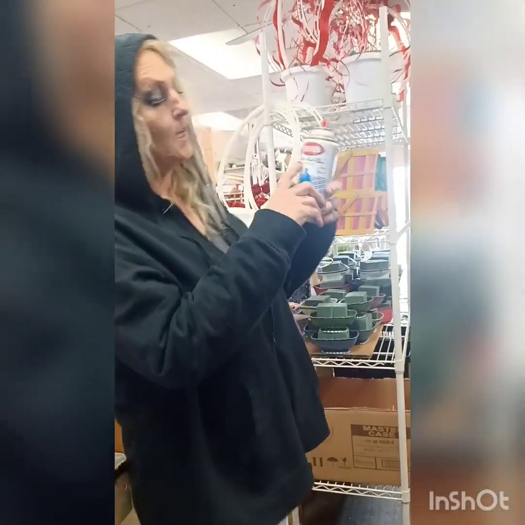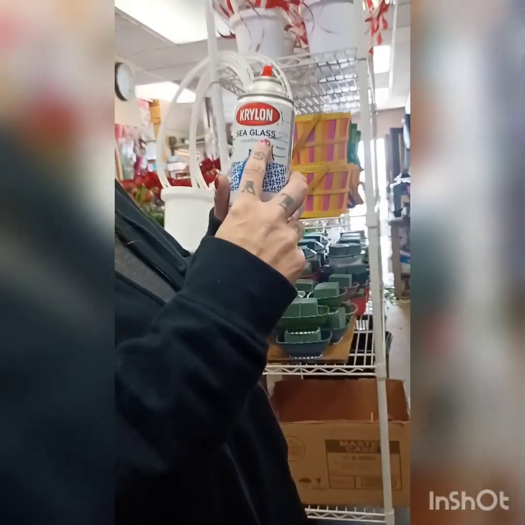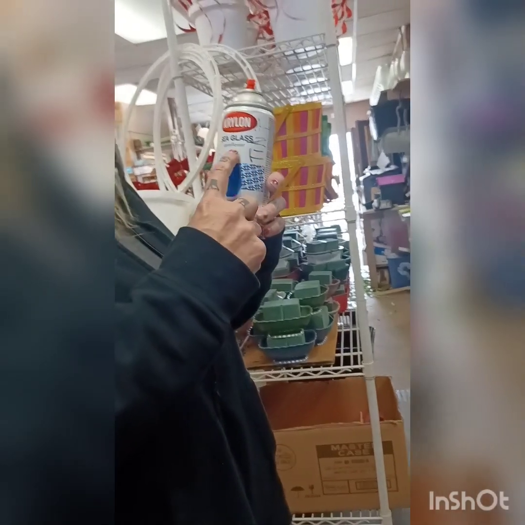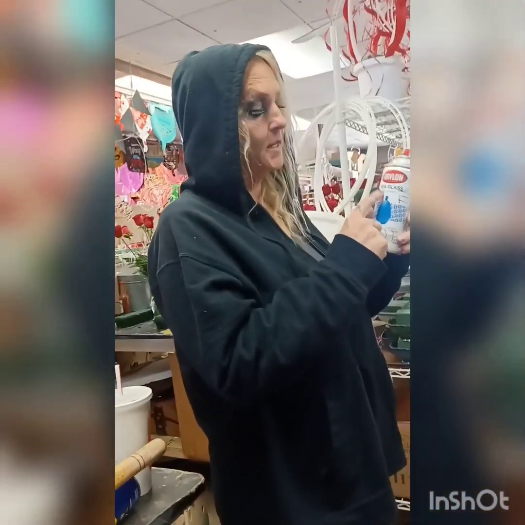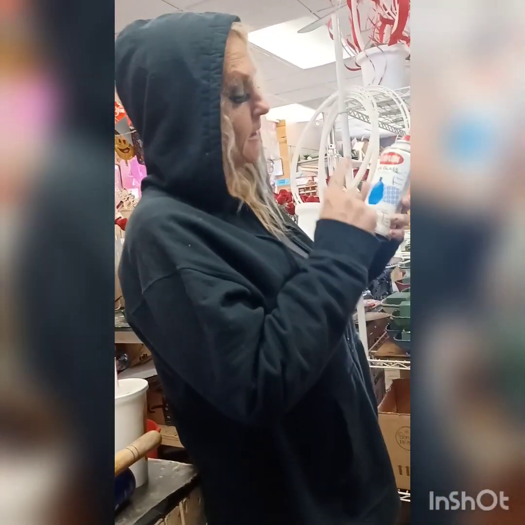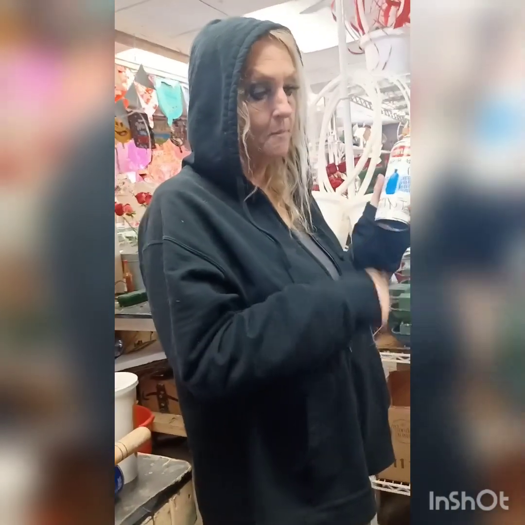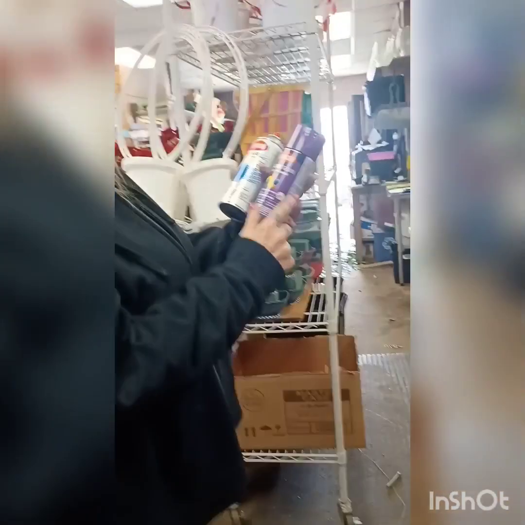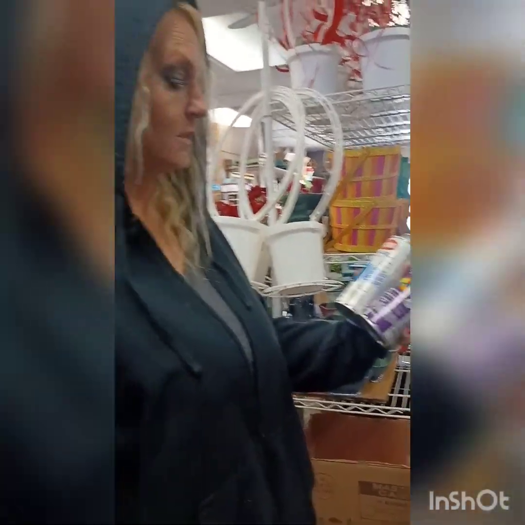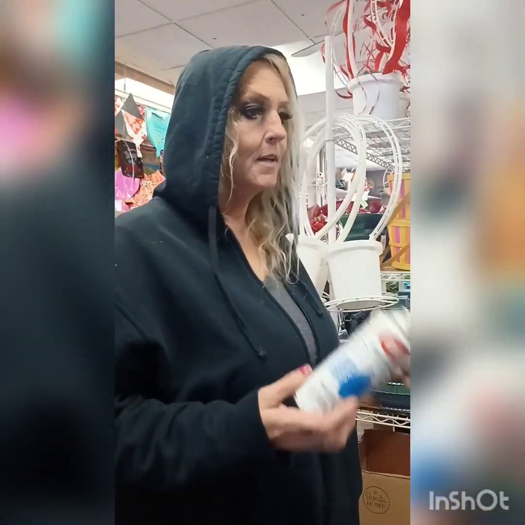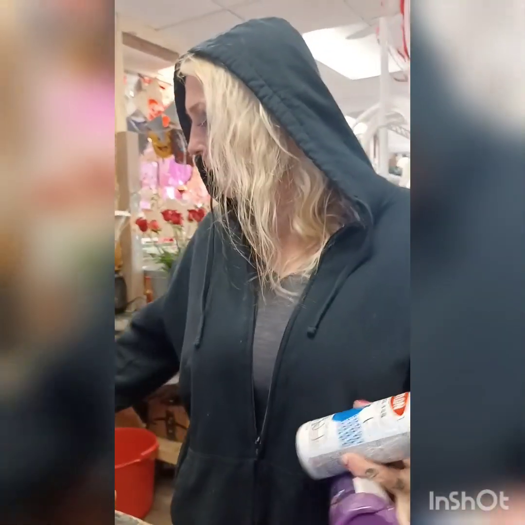Okay, Design Master tint is hard to get right now. So Krylon makes this, it's called Sea Glass, or it'll say Stained Glass. Either of these can be used on flowers. Color Max can be used on flowers. So if you cannot get Design Master, you know what?